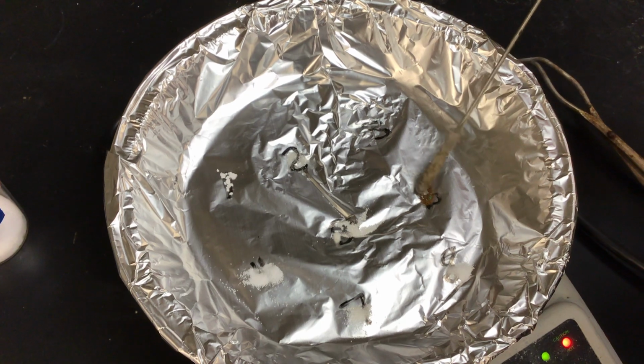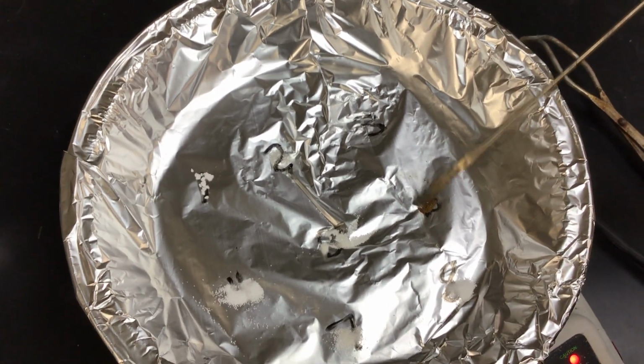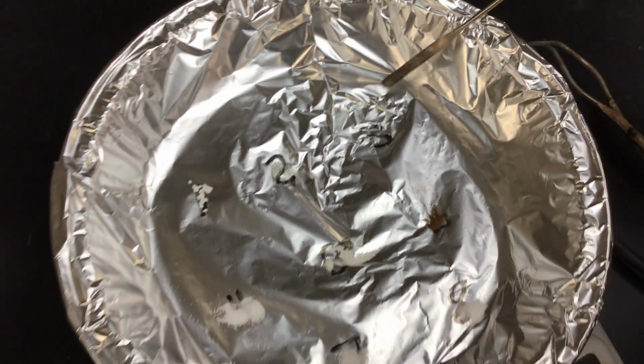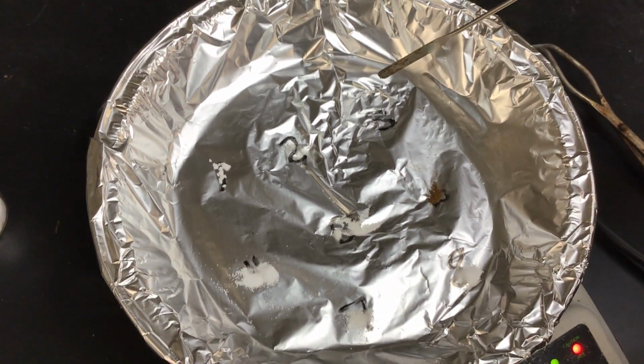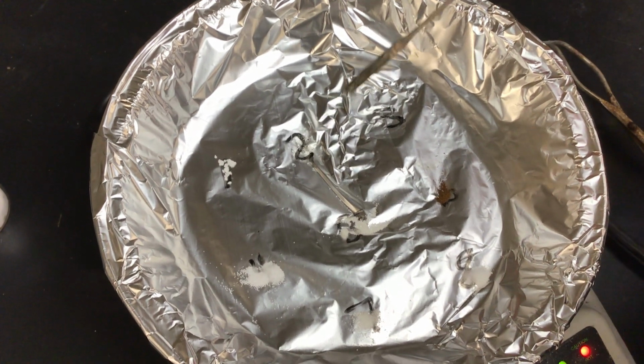Now, number 6 did not actually melt. It just turned black or brown in color. It's actually still there. It has not melted yet. So the only one so far that's melted is number 3. Now, number 2 is beginning to melt.